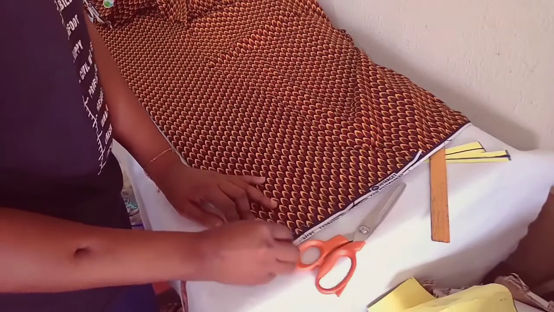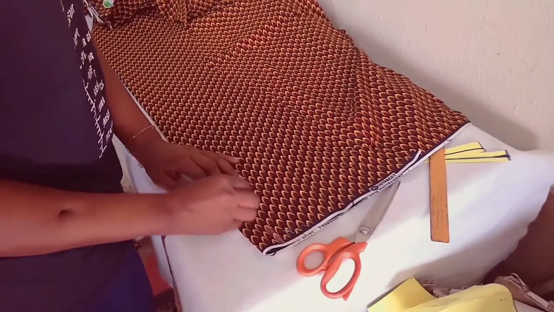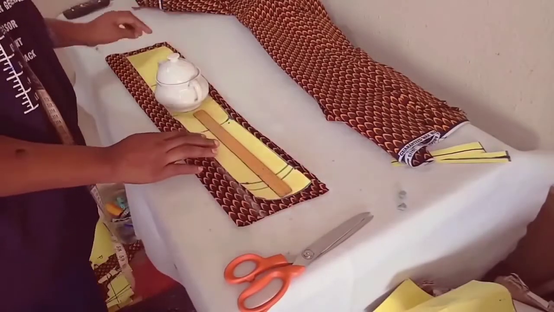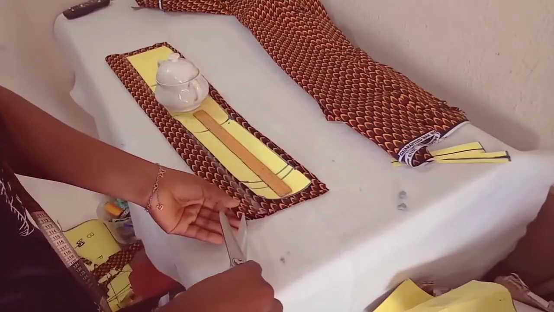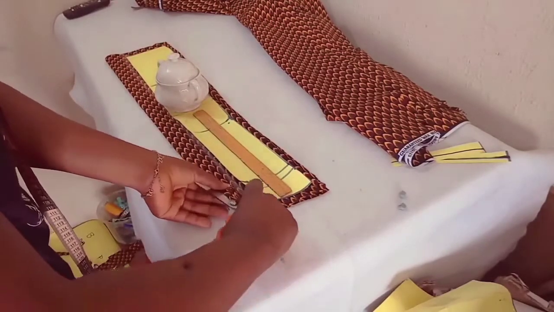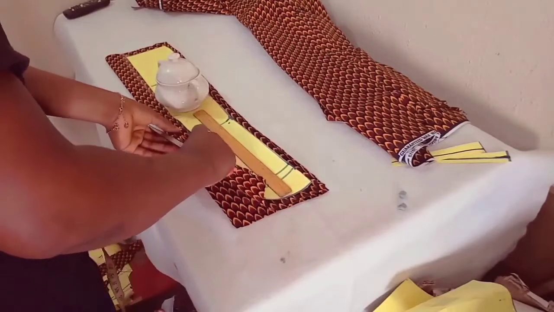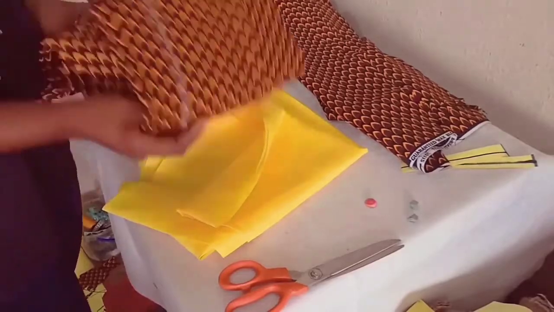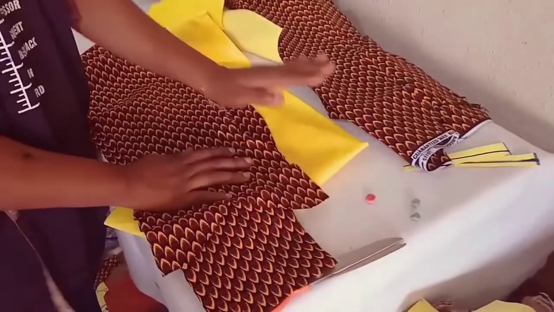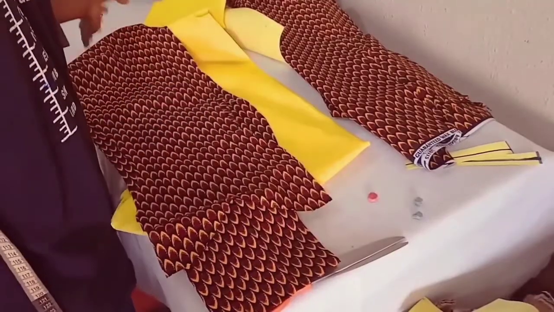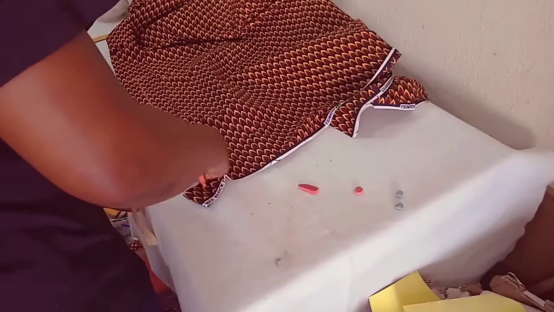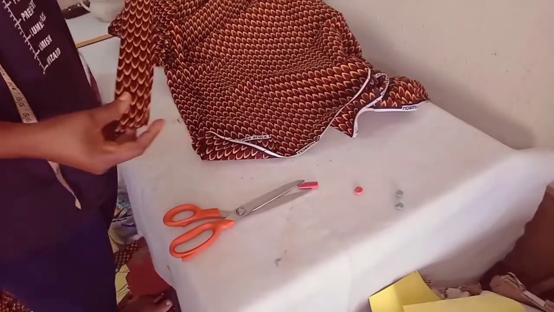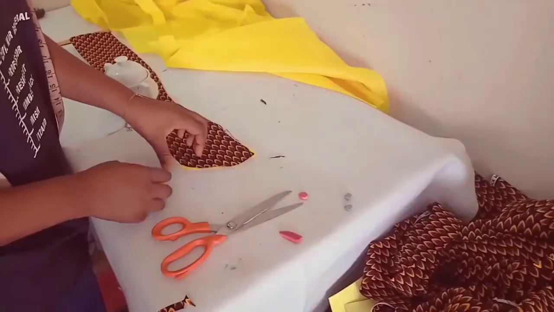Now I am just taking 1.5 for my zip downwards. Then I place my center back right there and I would cut this part out, so I have two center backs for my zip. Now whatever I have cut on my fabric, I would go on and cut it on my lining. Now I am just cutting my loop. I am using 15 inches for the loop.